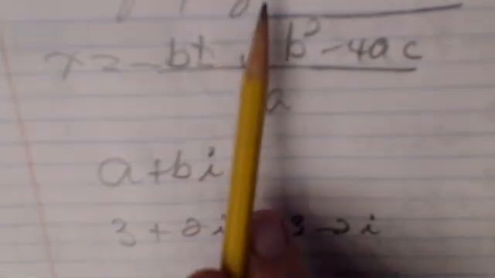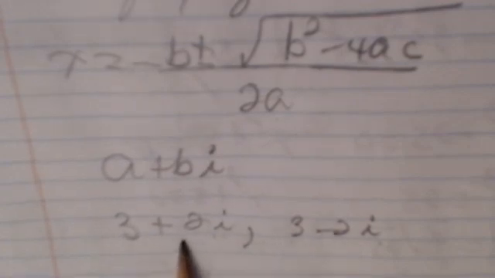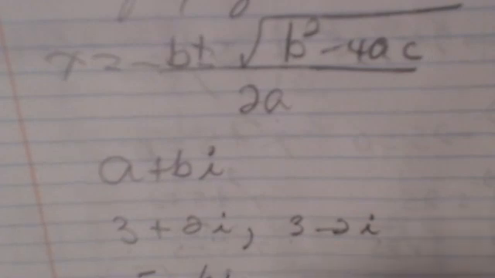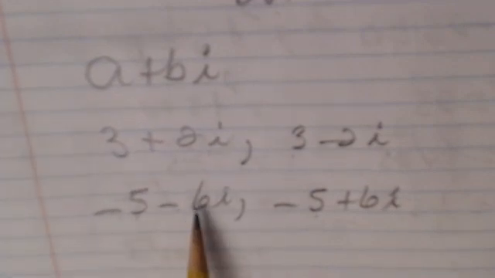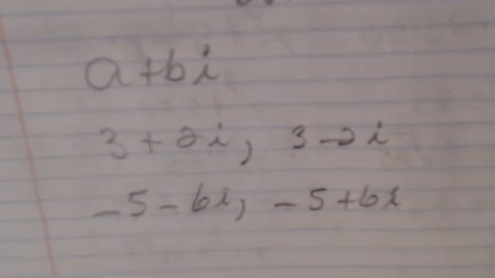Now keep that in mind. Complex numbers always come in conjugate pairs. If we know one of the answers, we can predict the other answer. So if minus 5 minus 6i is an answer, then I'm guaranteed that minus 5 plus 6i is an answer. Now I want you to notice, it doesn't change the sign of the whole number part of it. Minus 5 stays minus 5. It's the complex part, minus 6i. The conjugate of it is going to be plus 6i. So they always come in conjugate pairs.